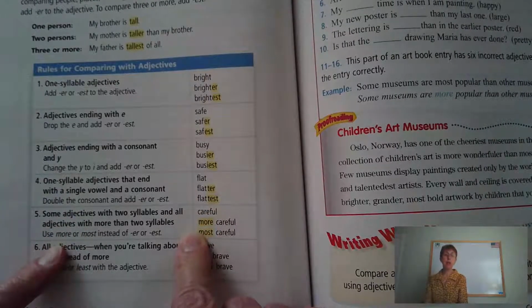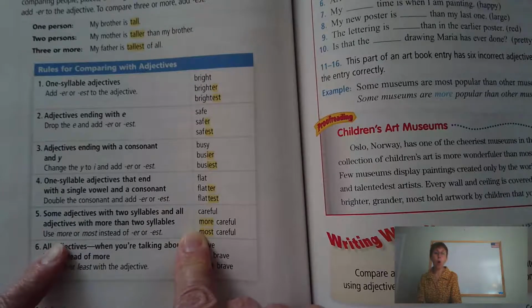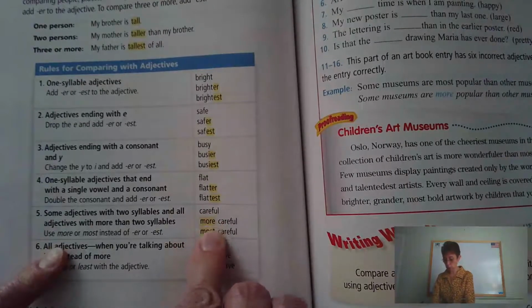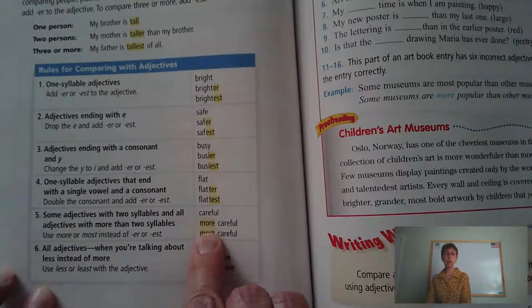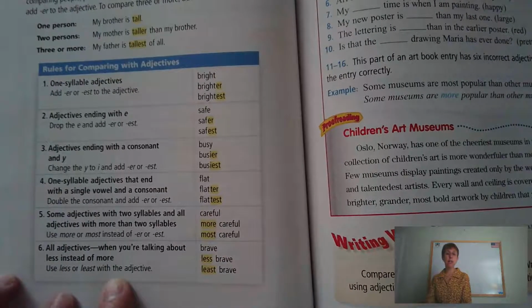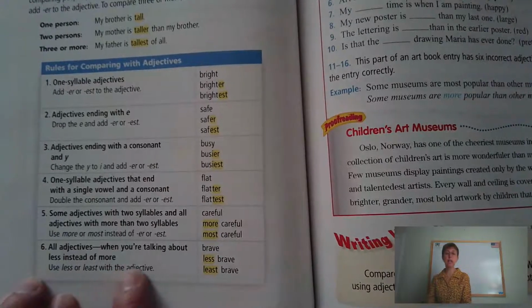And then some of your adjectives that are 2 syllables, and then all adjectives with more than 2 syllables, you're going to use more and most. Careful, more careful, most careful. And then if you're talking about less instead of more, you're going to use less and least.